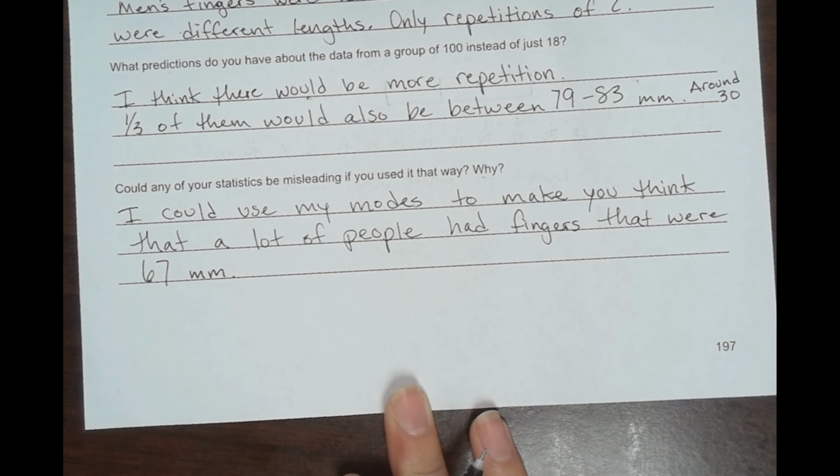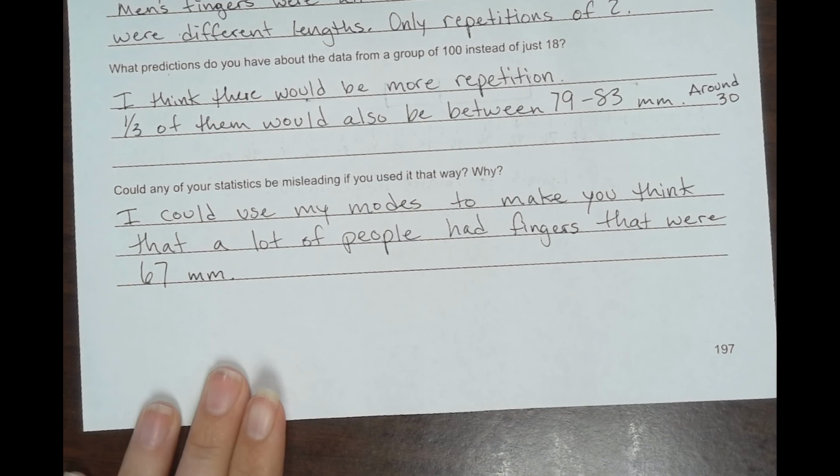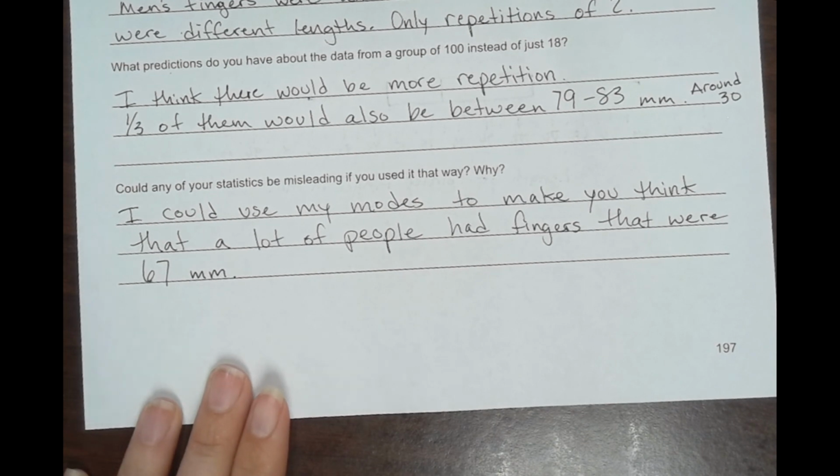No. If I just said that was one of my modes, you don't know if it repeated twice, which is what it really did, or if it repeated 100 times. So we could use a mode to make you think that a lot of people had fingers that length, when in reality, based on what I have, is that true? No. If you had an outlier, you could use that mean to make it seem misleading. You could use a median to make you think that things are too high. Statistics is all in how you sell it.